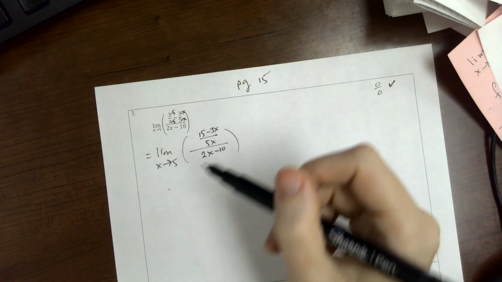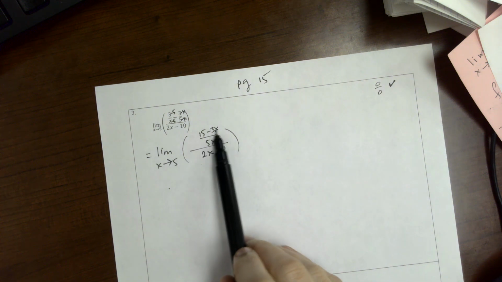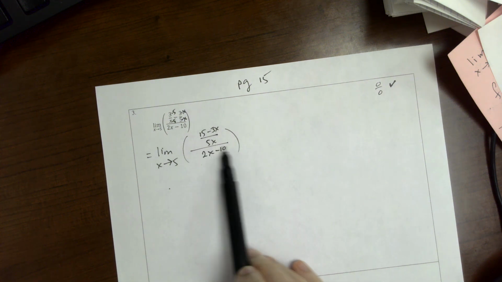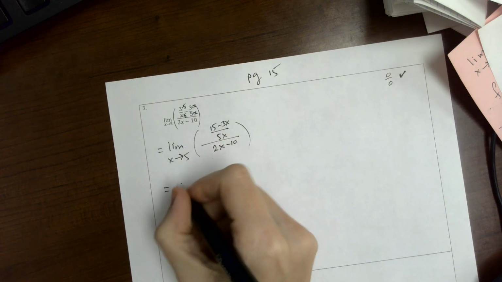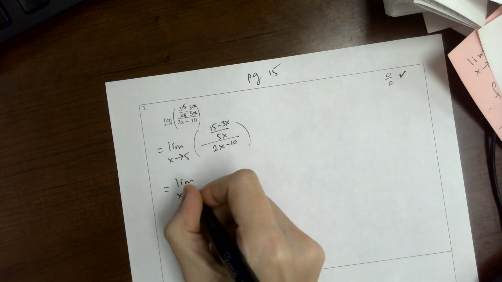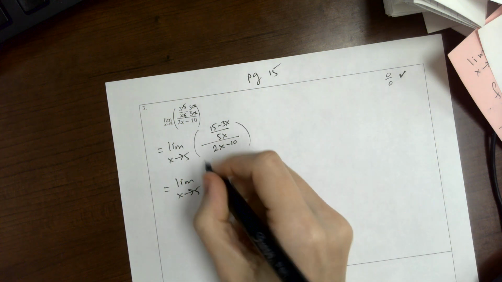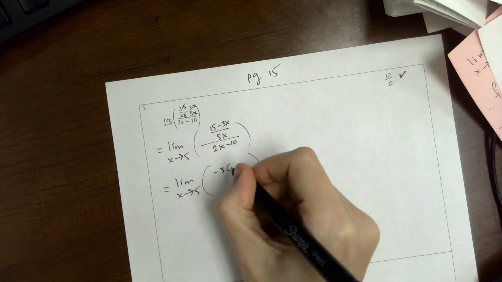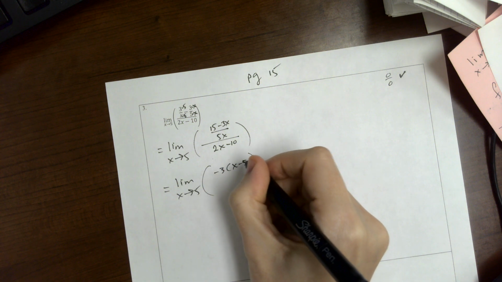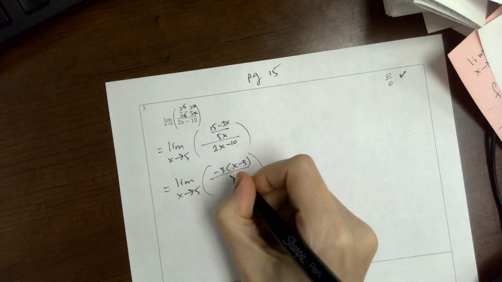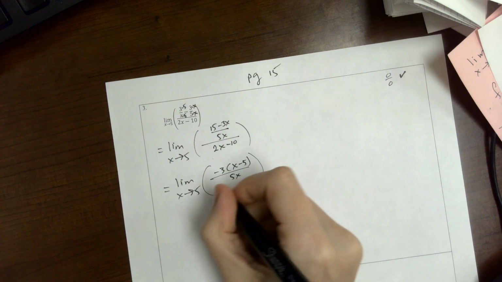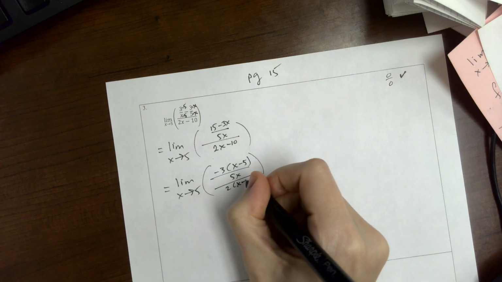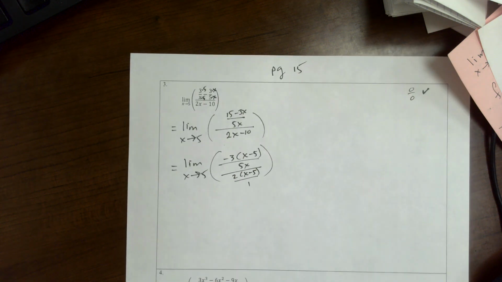We're going to have to factor eventually, and I already see that I could take out a negative 3 from up here and a 2 from down there. So I'm just going to do that. So negative 3 times (x minus 5) over 5x, and I put that over 1 because I'm going to do keep, change, flip.